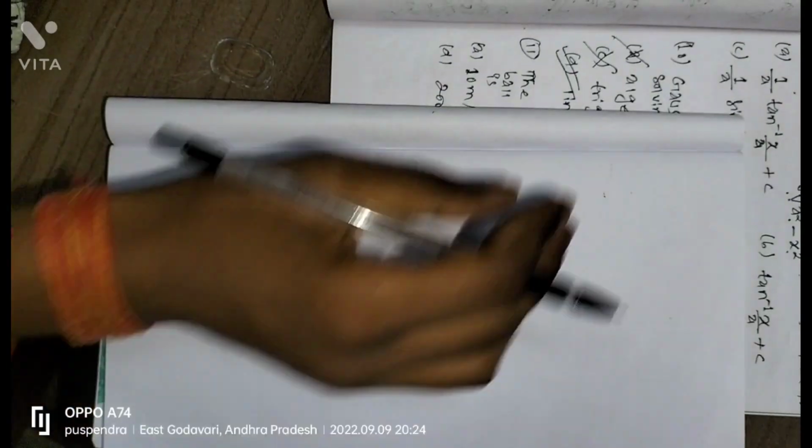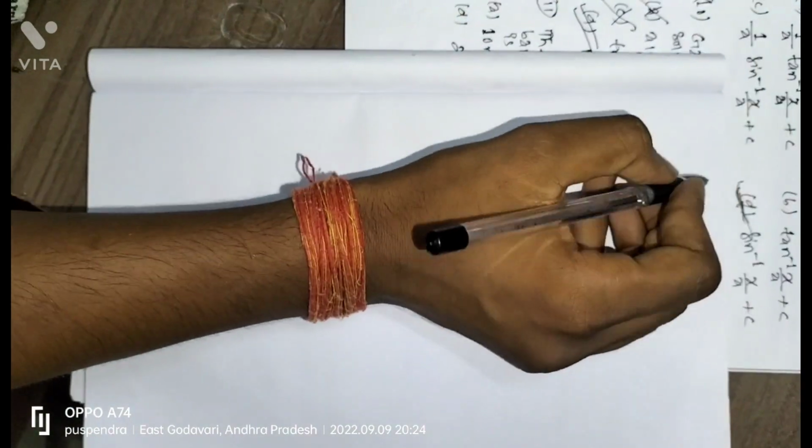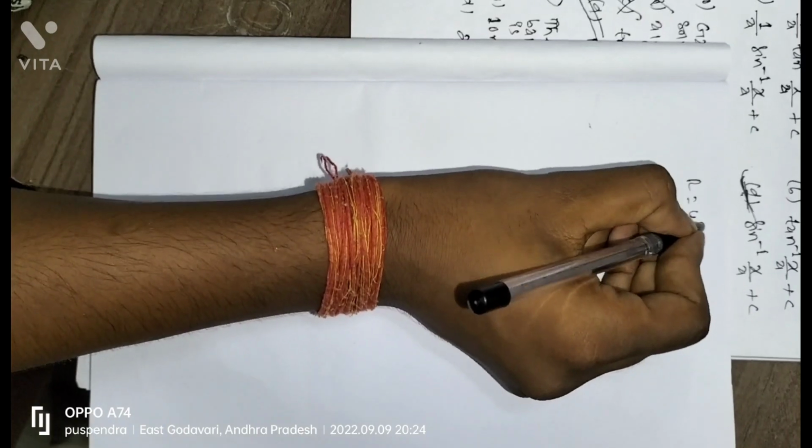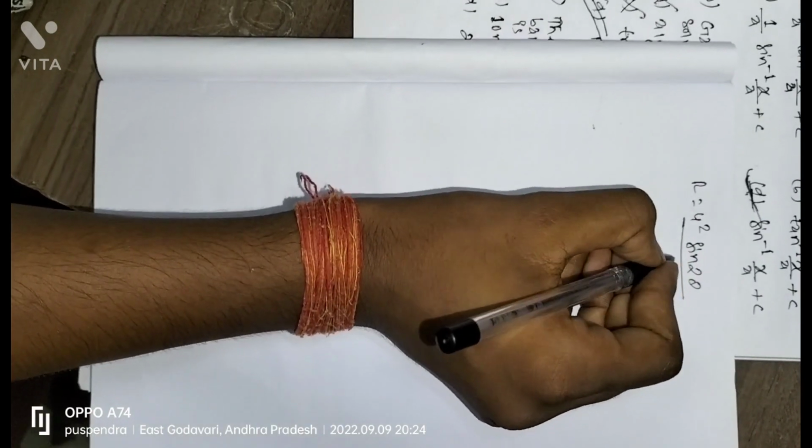What is the formula of range? Range equals u square sine 2 theta by g.